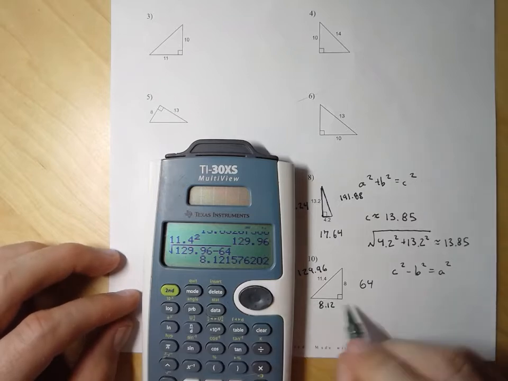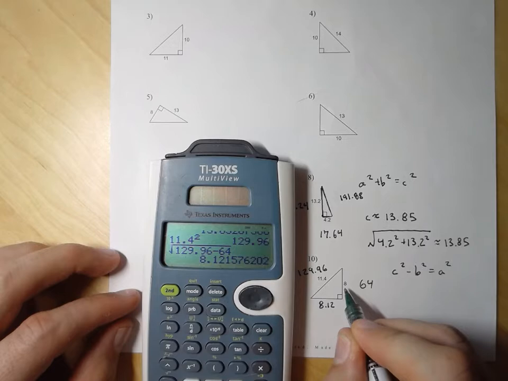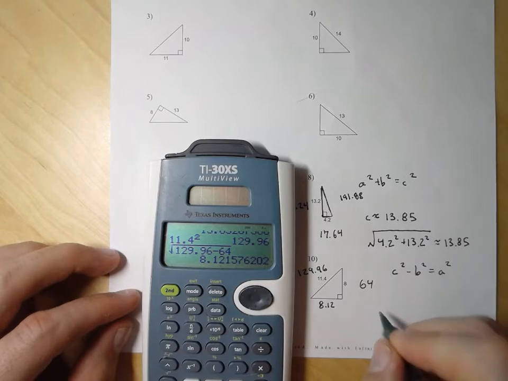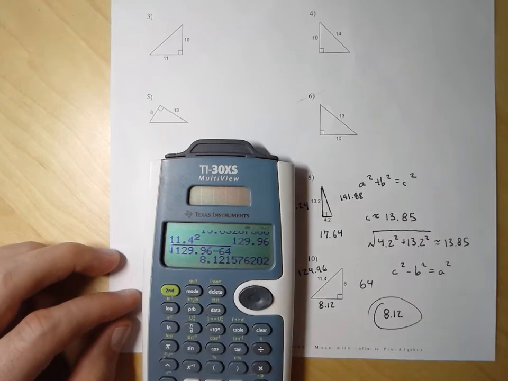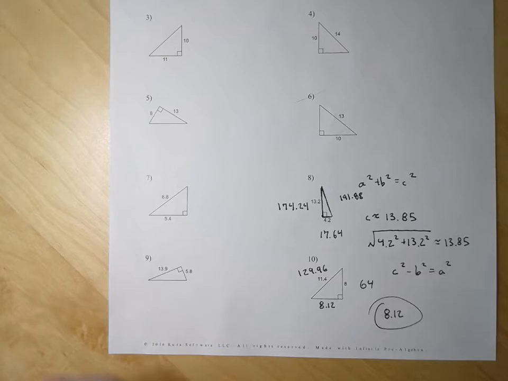So whether that's A or B is hard to tell because they're very close. Looks like it's B because it's just slightly longer than this side here. Well, the missing side is 8.12. All right, so that is a review of what we know.